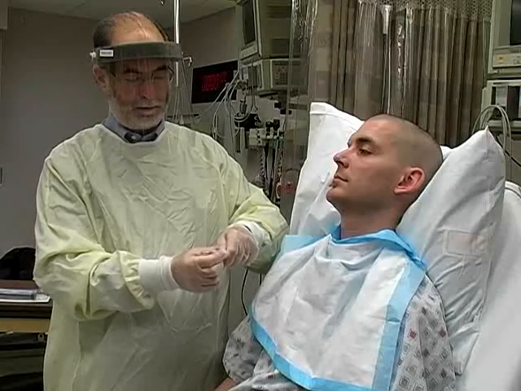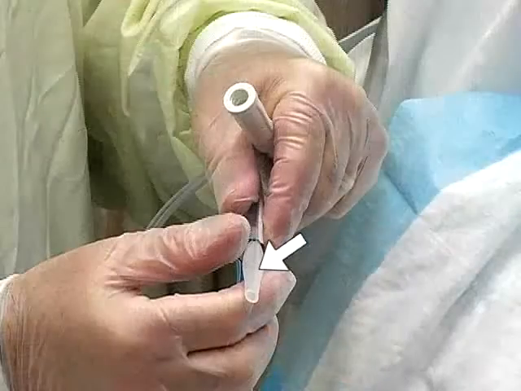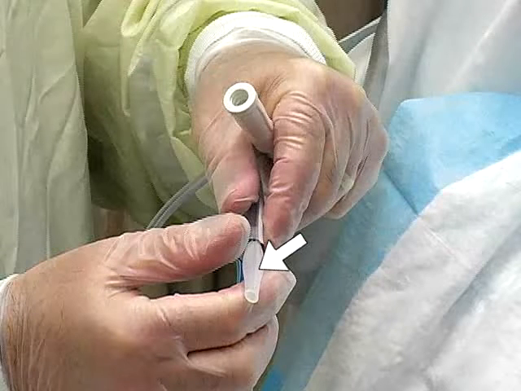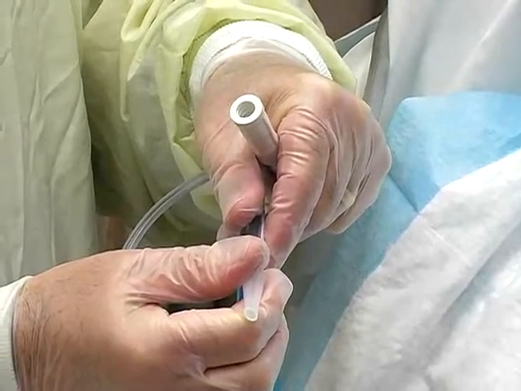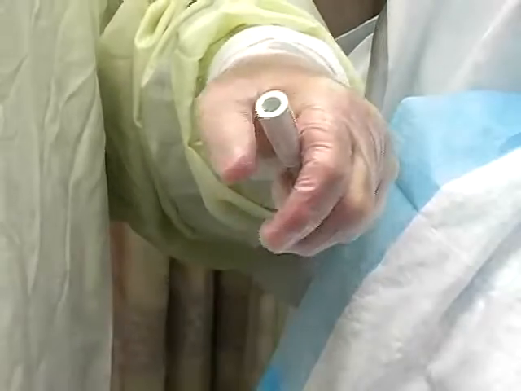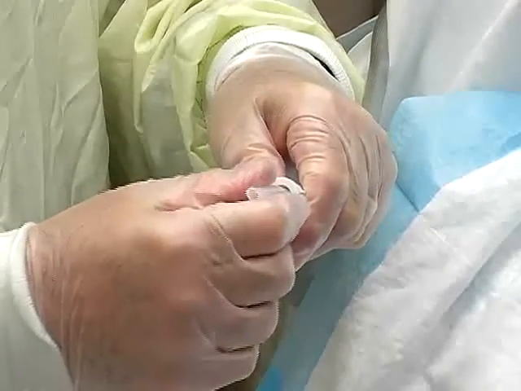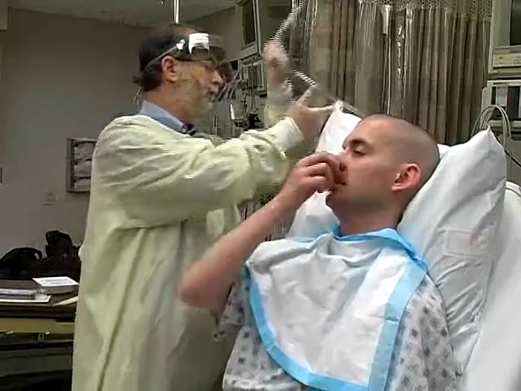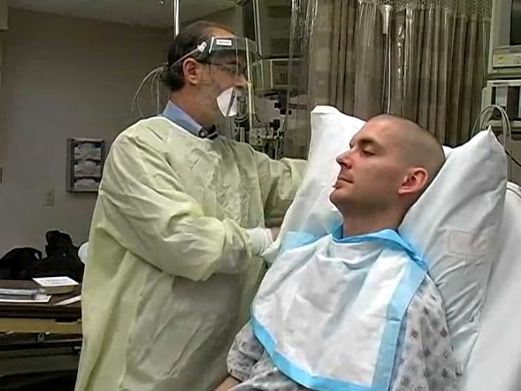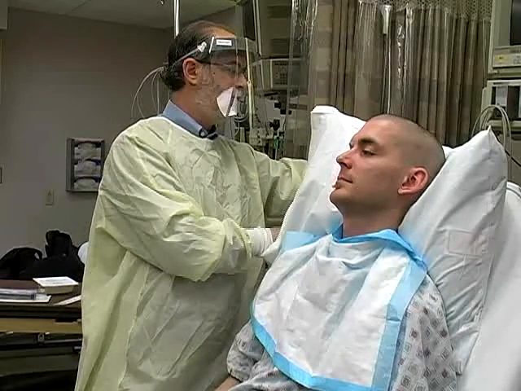Next, prepare the nasogastric tube. The suction adapter supplied with the tube is often misplaced during preparation and tube placement, so it is beneficial to remove it from the nasogastric tube and insert it into the suction tubing prior to the procedure. Place the suction tubing behind the patient's pillow so that it is within easy reach once the tube has been inserted.